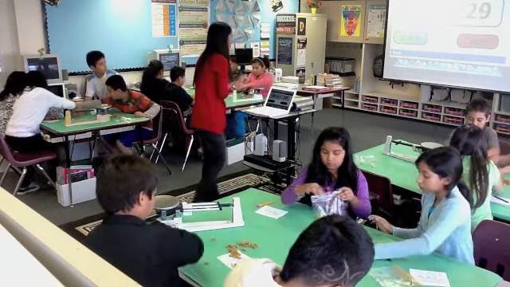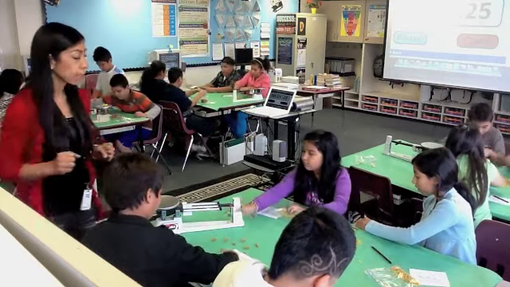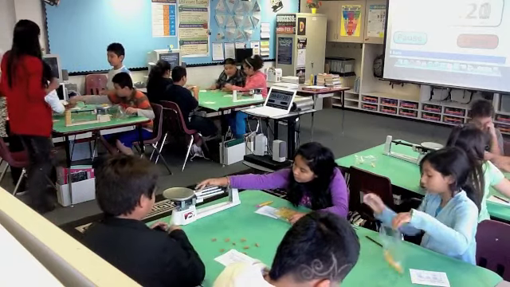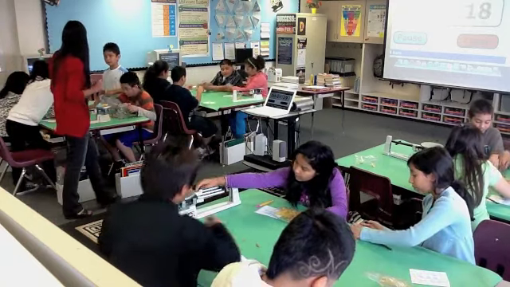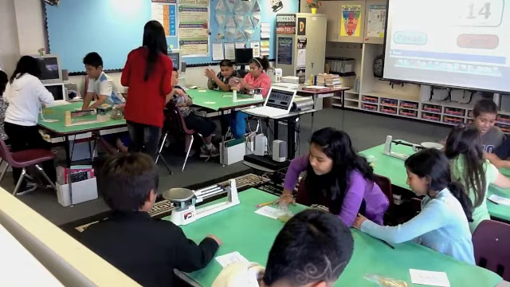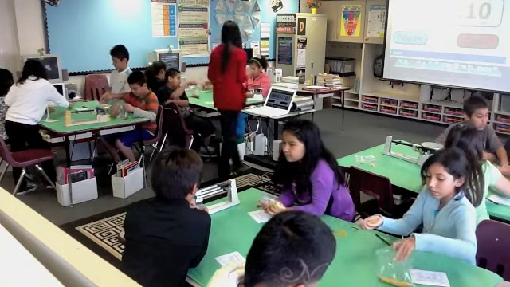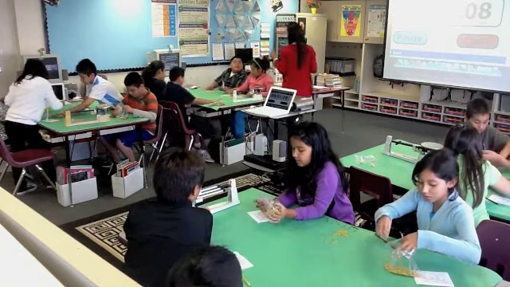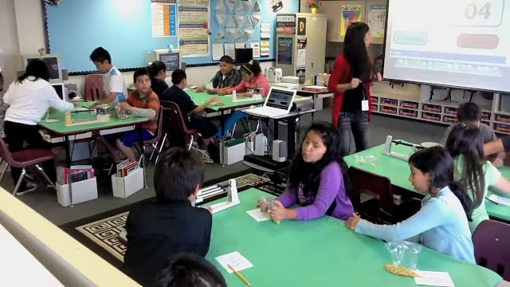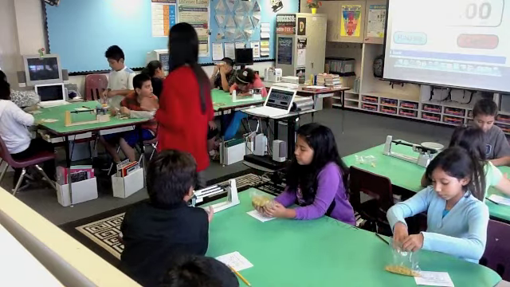Are we ready? Everything back in the bags, please. One minute left for you to organize your materials.